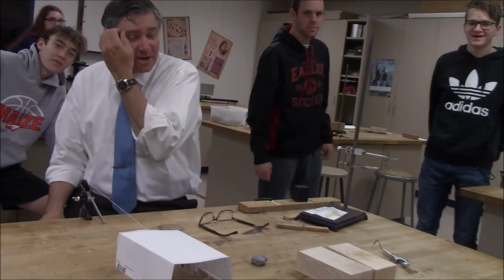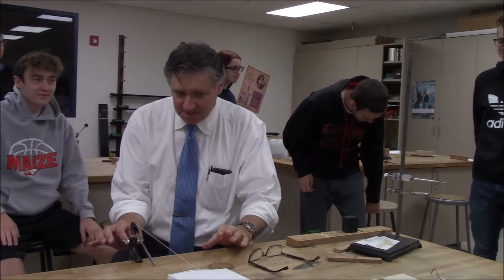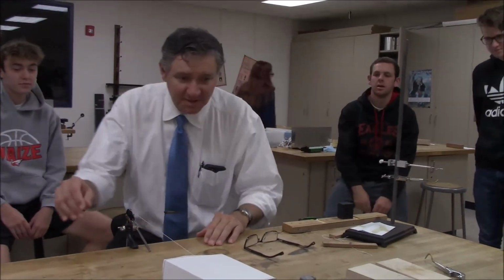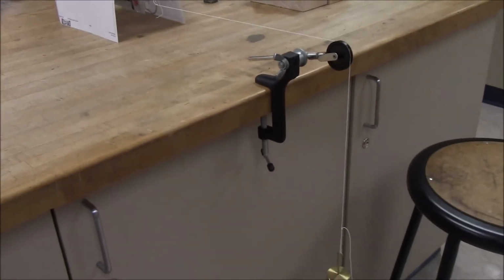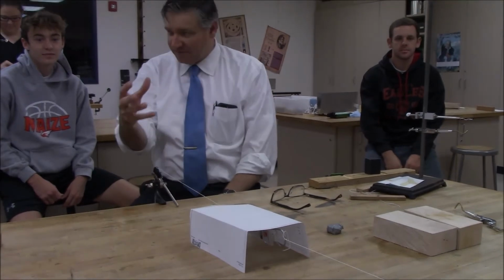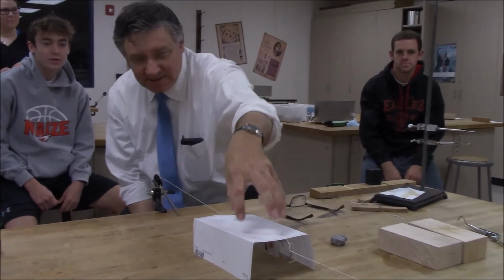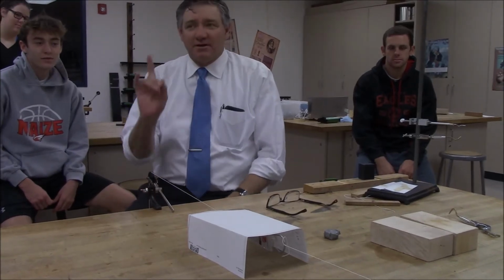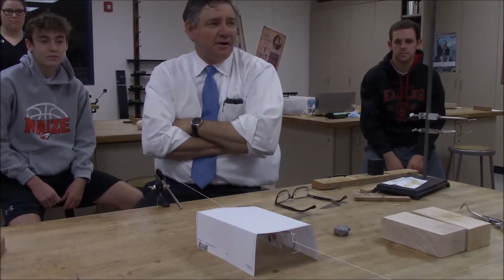So, here's my question. I've got a 500-gram mass on this side of the string, and I've got a 500-gram mass on that side of the string. And in here, I've got a 10-newton scale. So I've got 500 grams on this side, 500 grams on this side, and a 10-newton scale in between. Here's the question. What's the reading on the 10-newton scale?